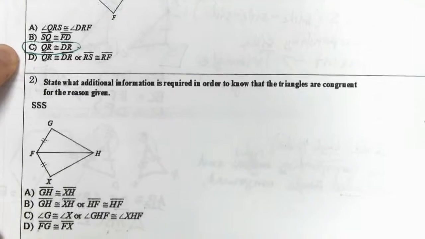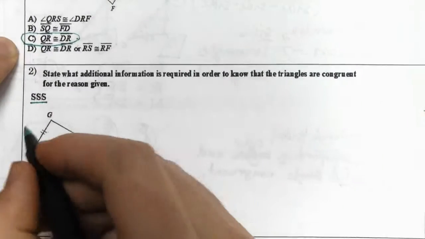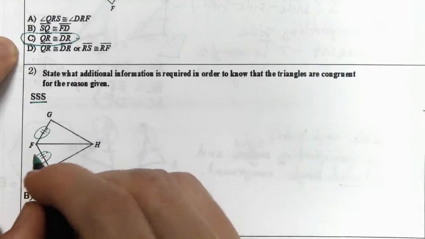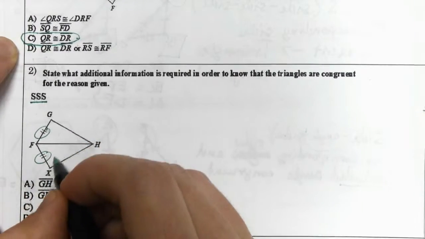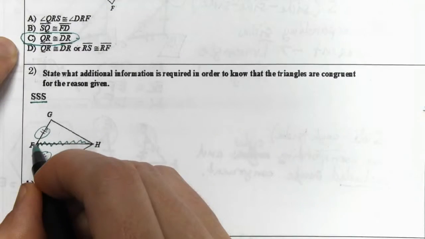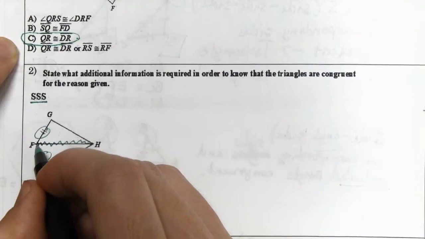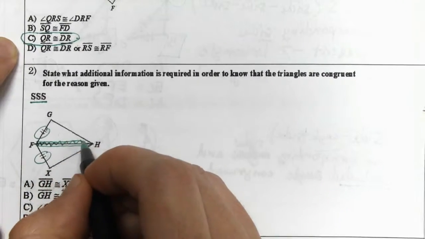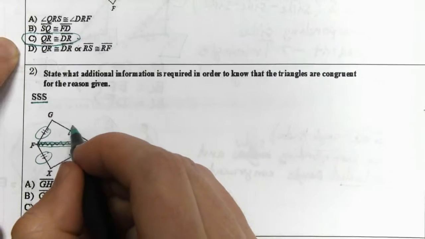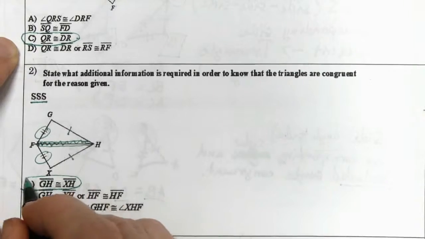Number two, state what additional information is required in order to know that the triangles are congruent for the reason given. They want side, side, side. So I've got these two sides right here. Then this triangle here and this triangle here are sharing this side. So obviously that side is the same length as itself. So I have this side, that side, that side, and then I need these two. So I need GH congruent to XG, so it's A.